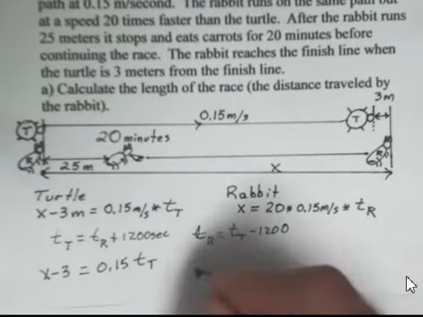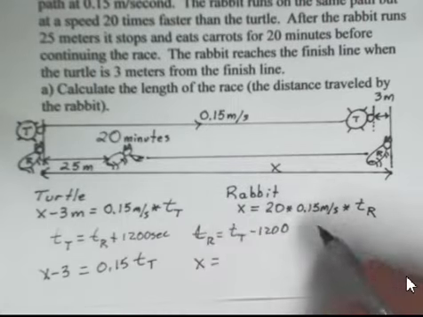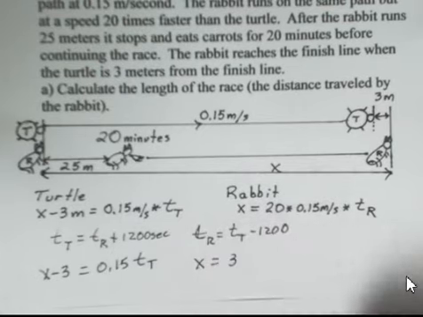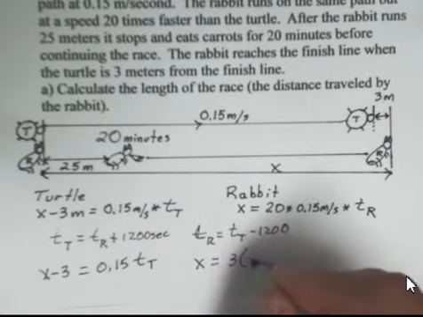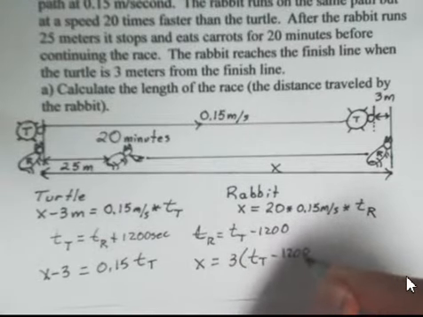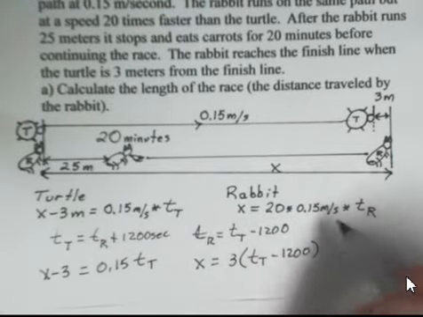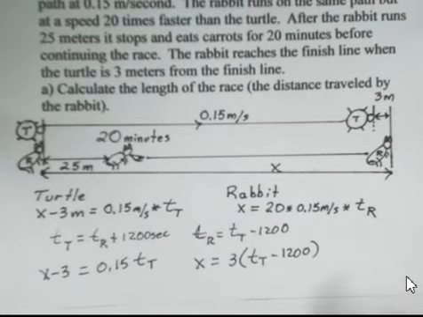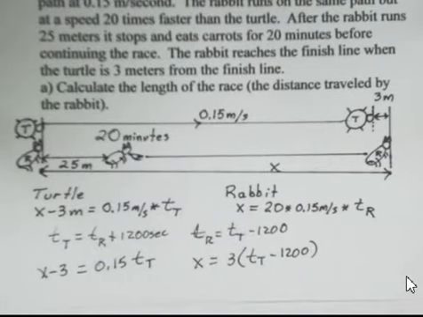And over here, the 20 times 0.15, that's going to be a 3. And then t sub r is a quantity, t sub t minus 1200. So we did have three symbols up here, unknowns, but the two times are related, so we can change this to two equations and two unknowns. And I'm going to solve by the method of substitution.